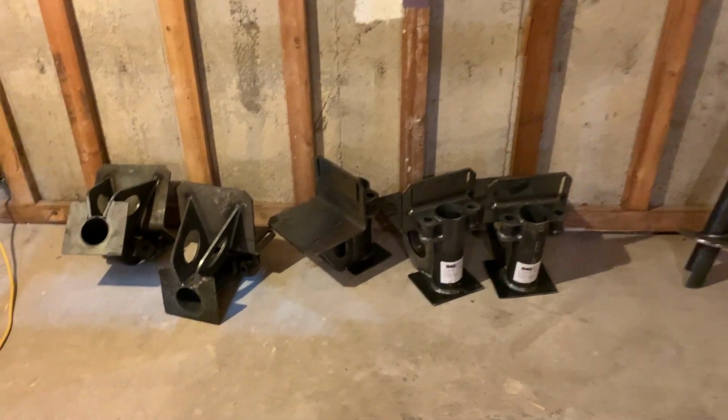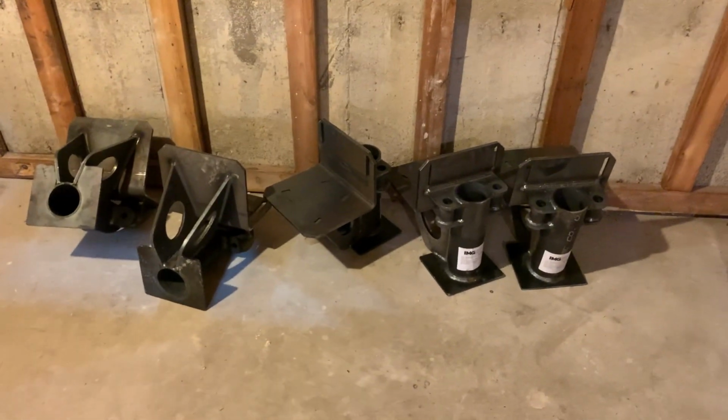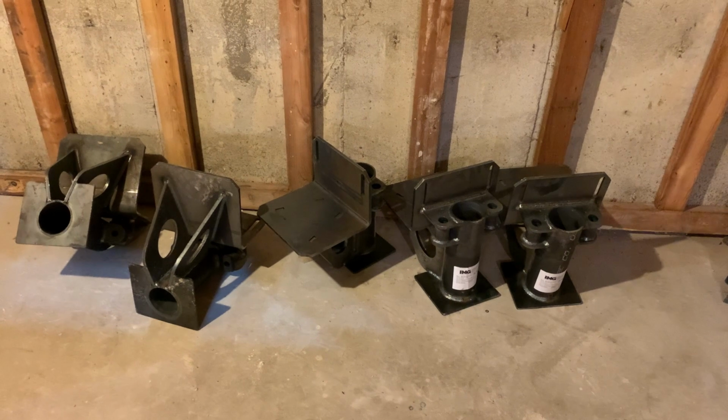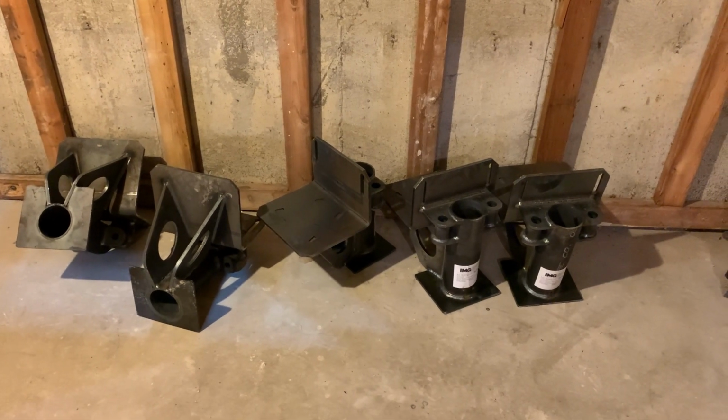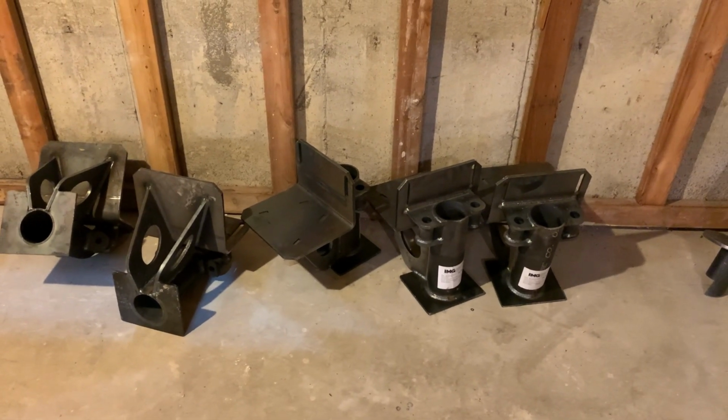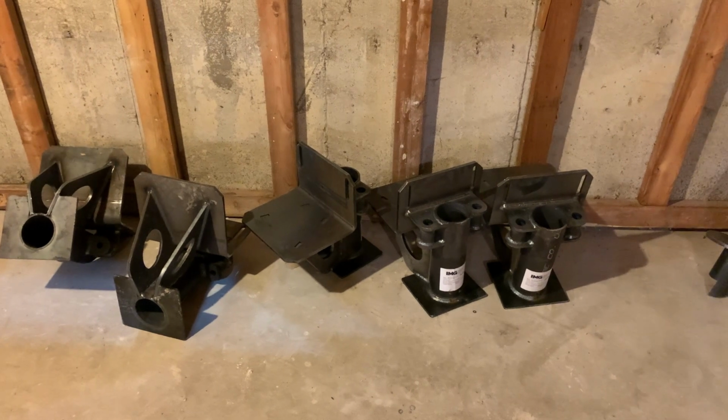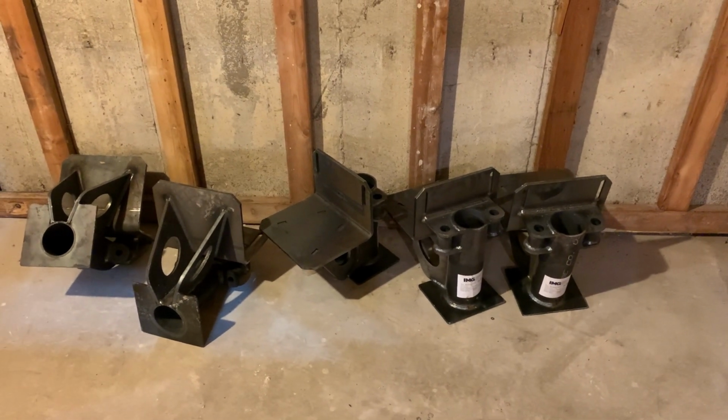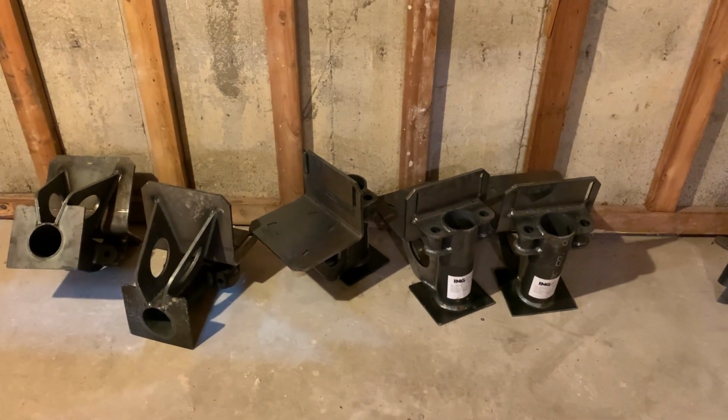Now, this doesn't look like much, but this is probably one of the most important parts of the project. You can see these little seats with hole posts are what's actually going to hold the foundation up around the edge of the footer. So what does everything else look like?